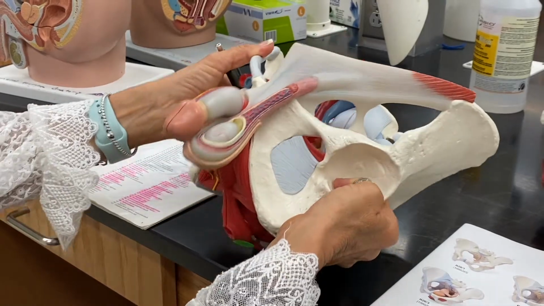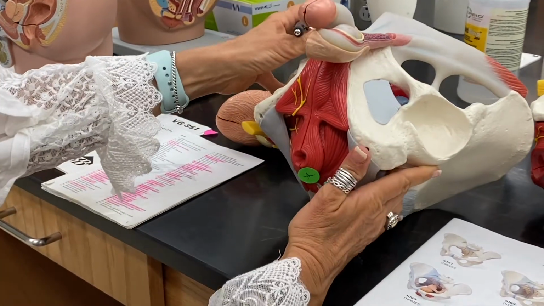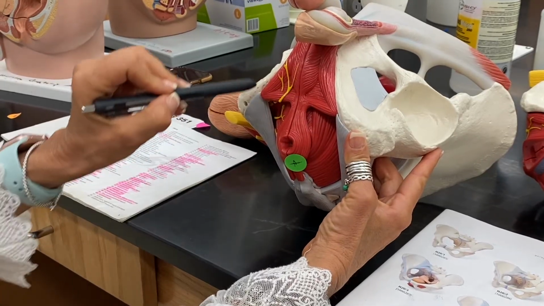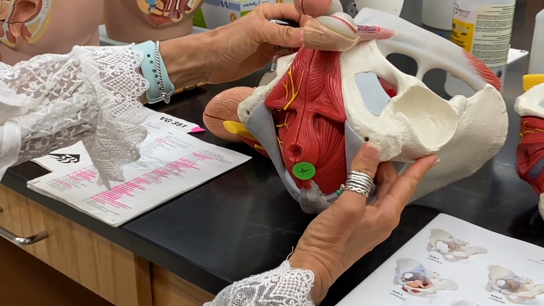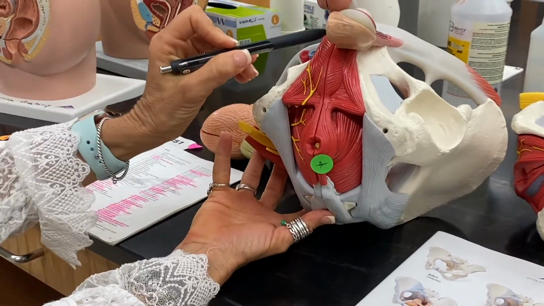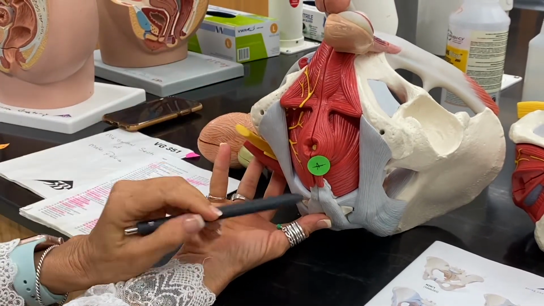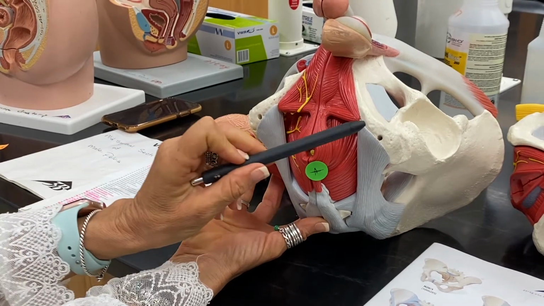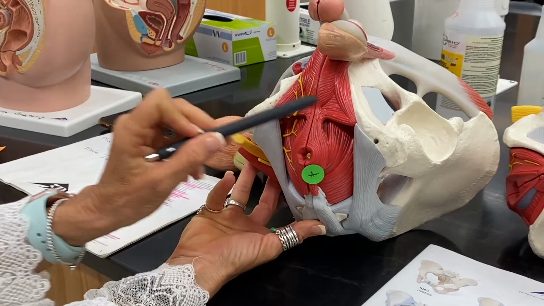And if you look on the inferior view, you can see the perineum. The perineum, this is a diamond-shaped structure that is bordered by the pubic symphysis anteriorly, the coccyx posteriorly, the ischial tuberosities laterally.